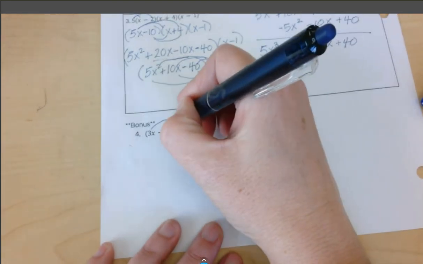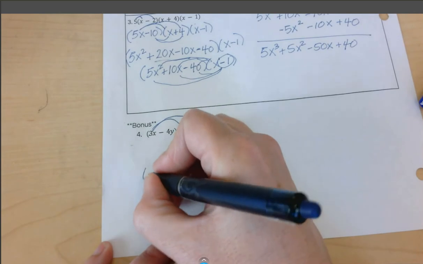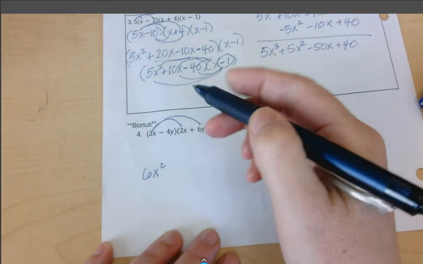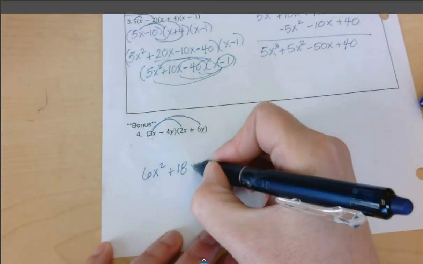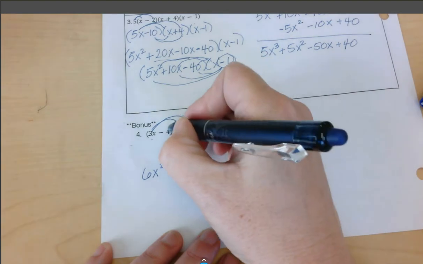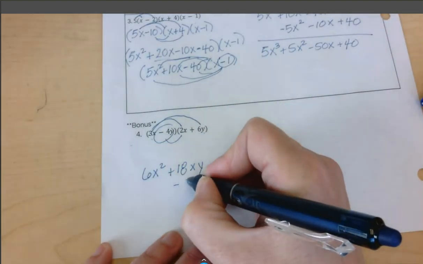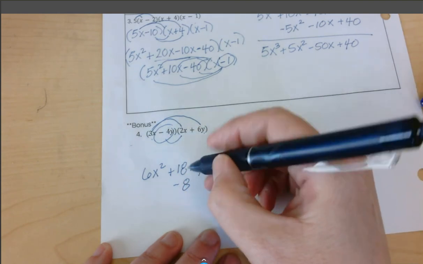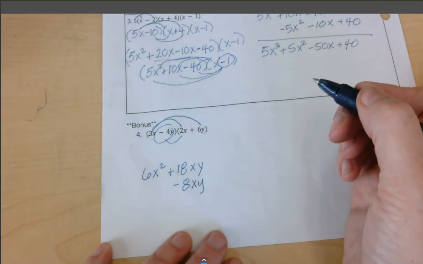All right, you do the same procedure as before. So 3x times 2x will give you 6x squared. 3x times 6y will give you 18. And then you have 2 variables, so times x times y. Okay, distribute the negative 4y, so I'm going to get negative 8. You can write yx if you want, but that's not different from xy. So I like to write it in the same order to remember that they're like terms.